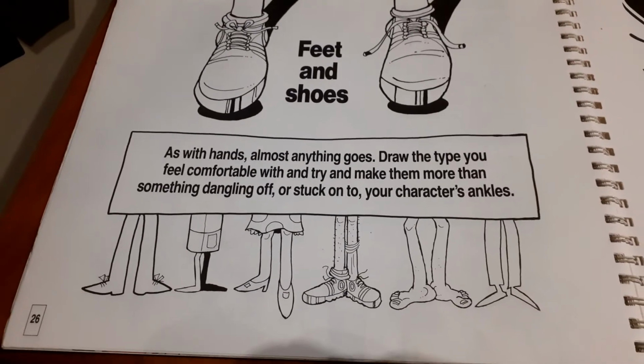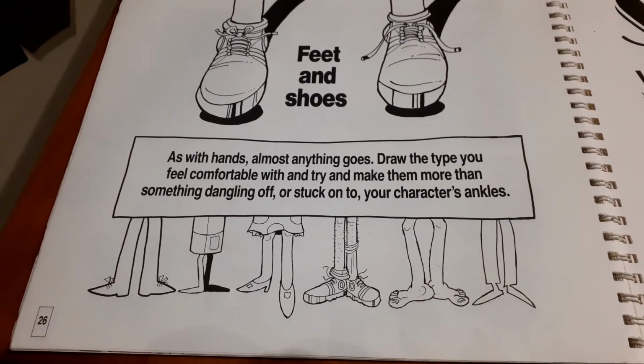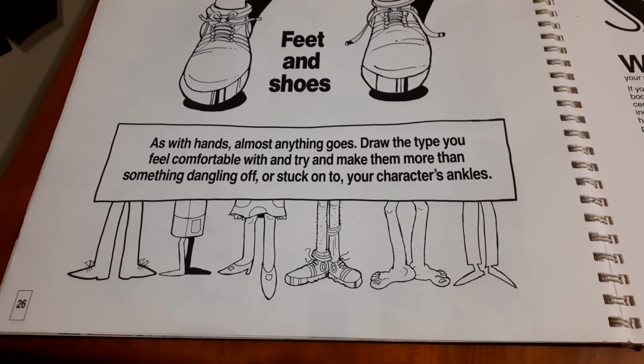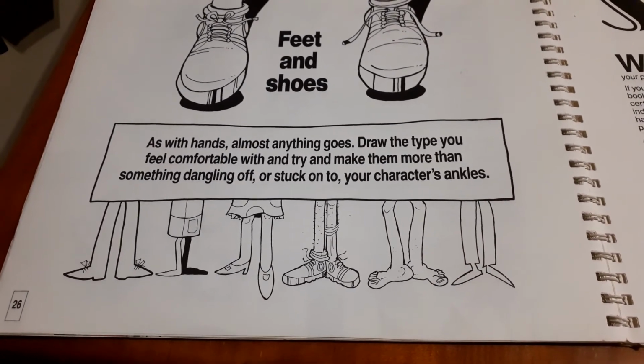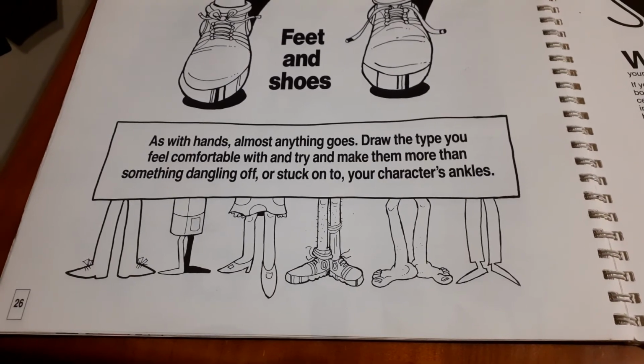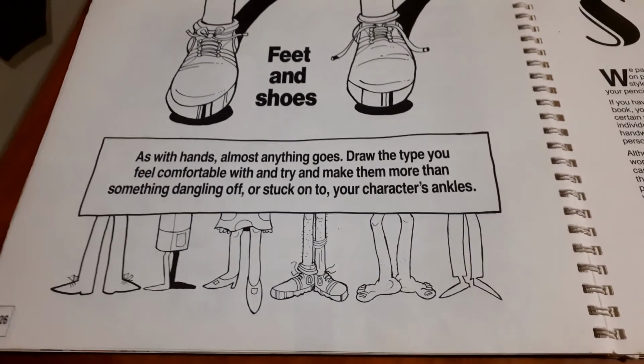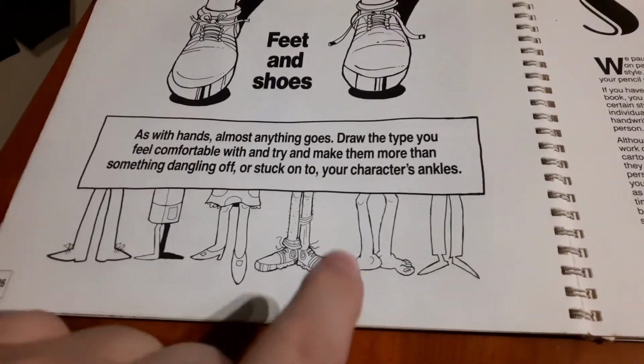Feet and shoes. As with hands, almost anything goes. Draw the type you feel comfortable with and try to make them more than something dangling off or stuck onto your character's ankles. Those shoes look quite cool actually.